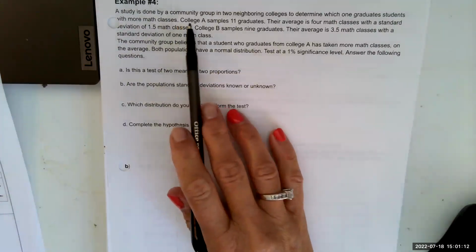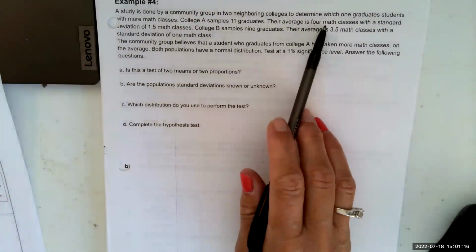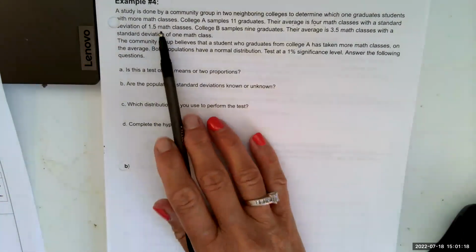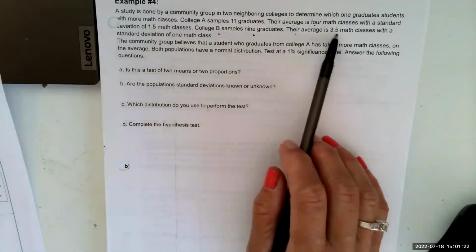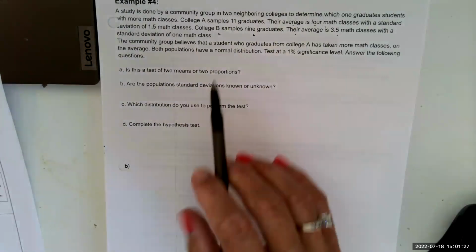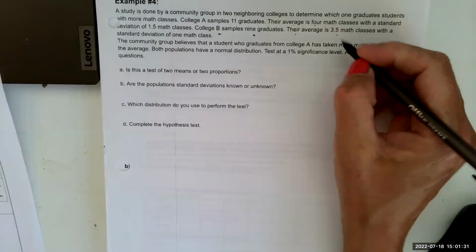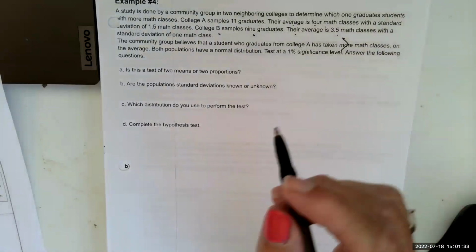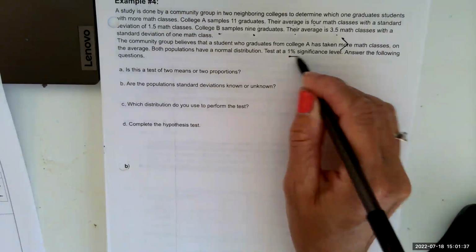with more math classes. College A samples 11 graduates. They have their average at 4 math classes, standard deviation of 1.5. College B samples 9 graduates. Their average is 3.5 math classes with a standard deviation of 1. The community group believes that a student who graduates from college A has taken more, so a greater than again, than college B. And we're going to use a 0.01.